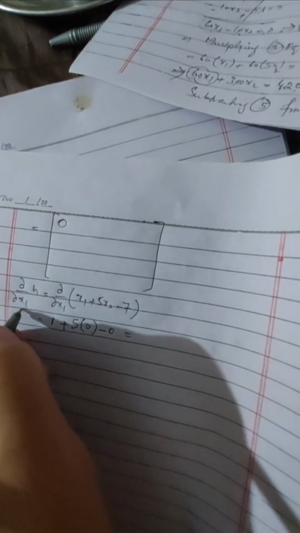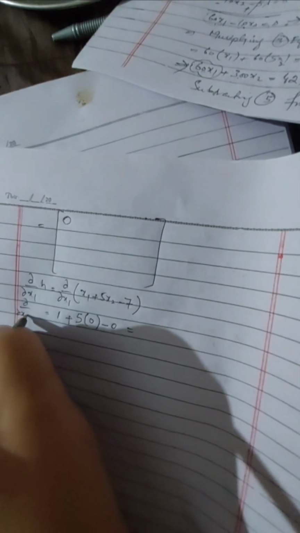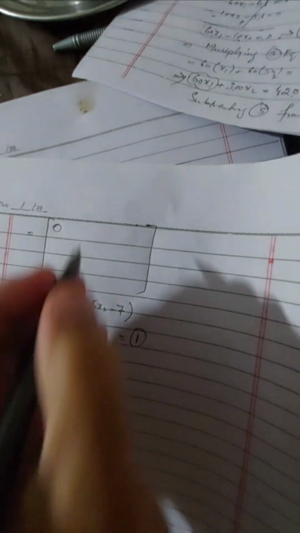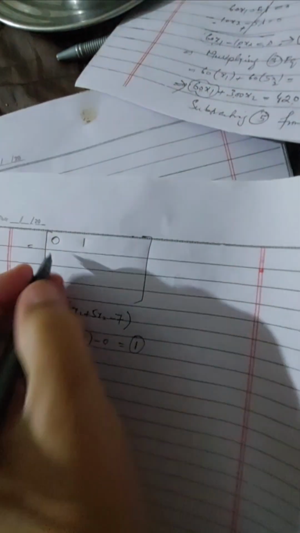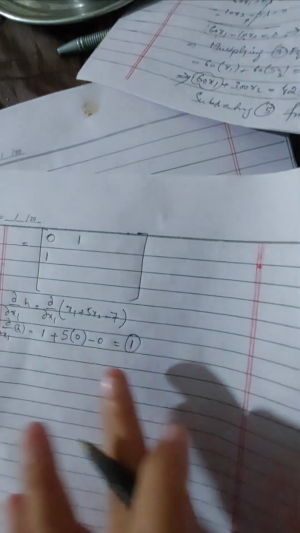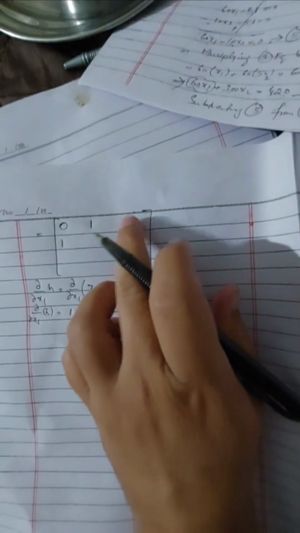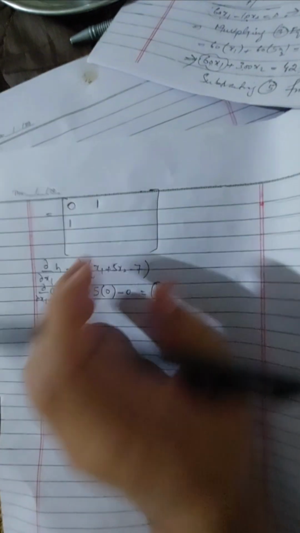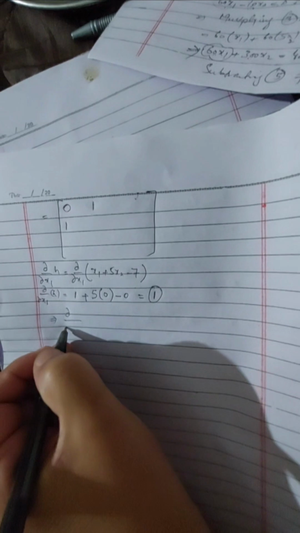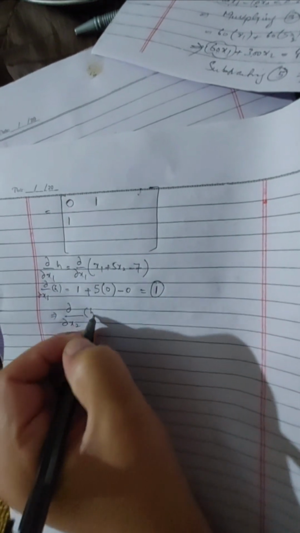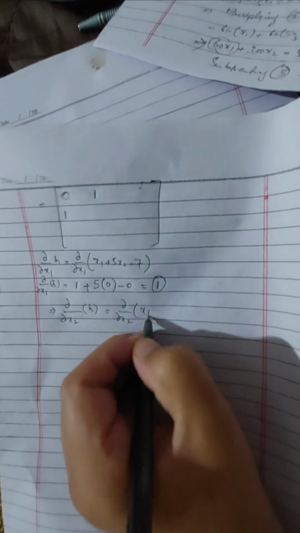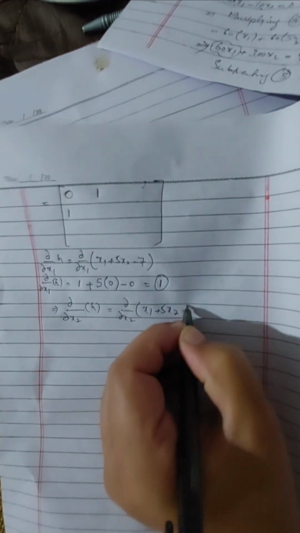So the differential of h with respect to x1 is equal to 1. Here we can put the value of 1, and here it is also 1, because this one and this one will be equal. Now calculating this one and this one, it is equal to the differential of h with respect to x2. We can write it as x1 plus 5x2 minus 7.